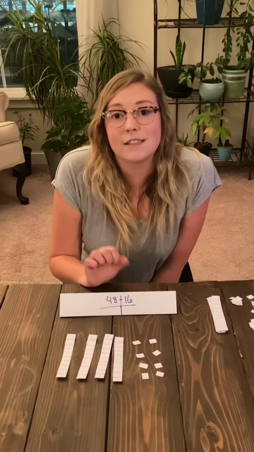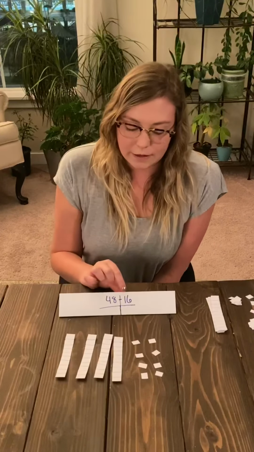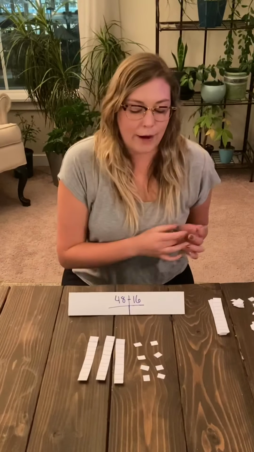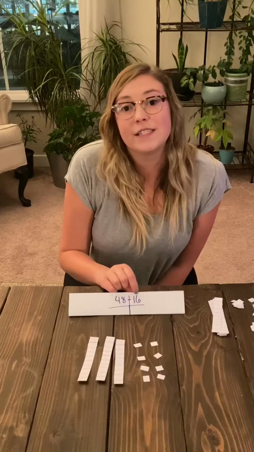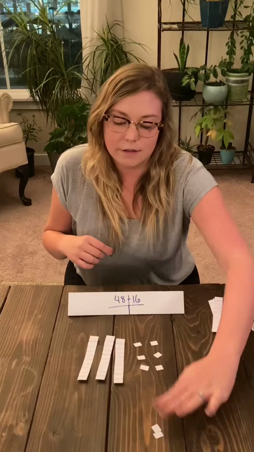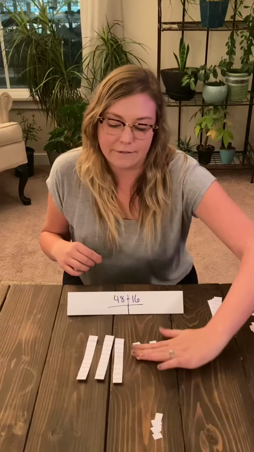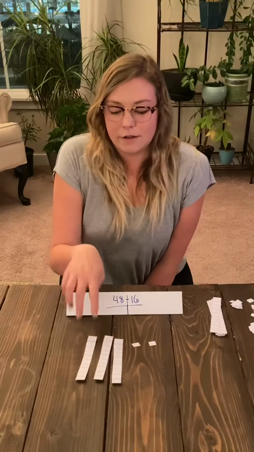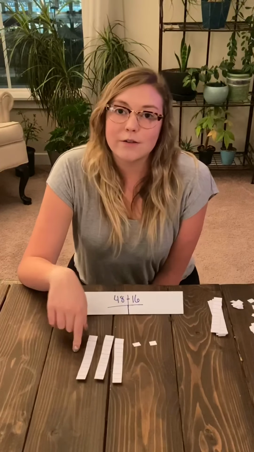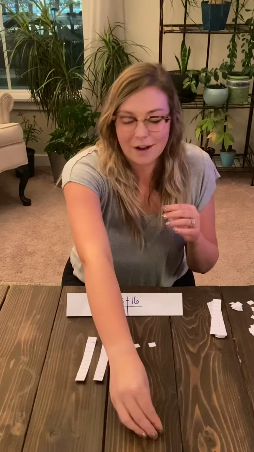So now we need to take 16 away from that equation. If we look at 16, we have a 1 in the tens place, so we can just take one of these tens right away. And we have 6 in the ones place, so we can take 6 away from this. 1, 2, 3, 4, 5, 6, for an end result of 32. So 48 minus 16 equals 32, and we can demonstrate that with the base 10 blocks.